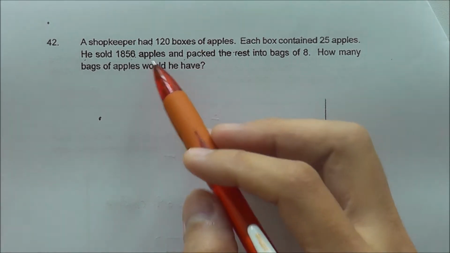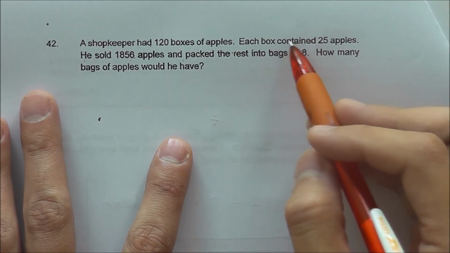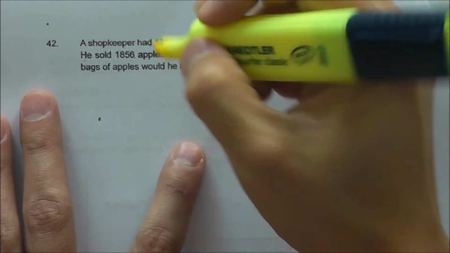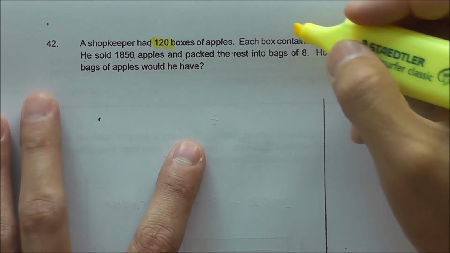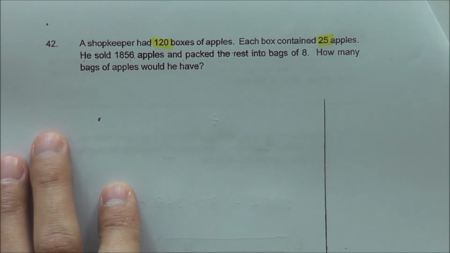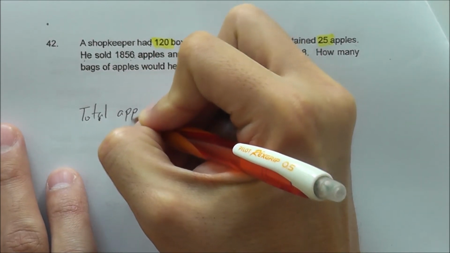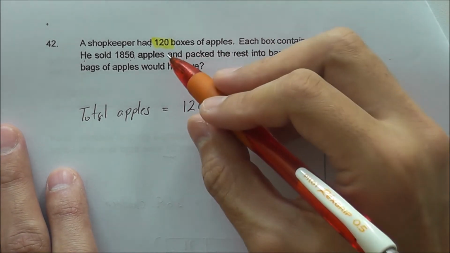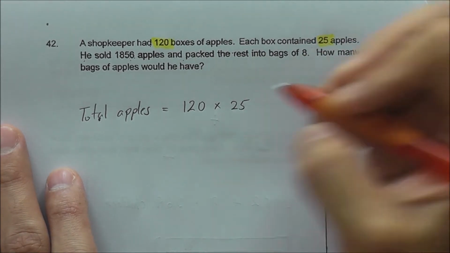Question 42. A shopkeeper had 120 boxes of apples. Each box contained 25 apples. I think we can start based on the first and second sentences first. 120 boxes, and each box has 25 apples, so we can find the total number of apples. It should be times, because 1 box has 25, so 120 boxes would have 120 times 25.